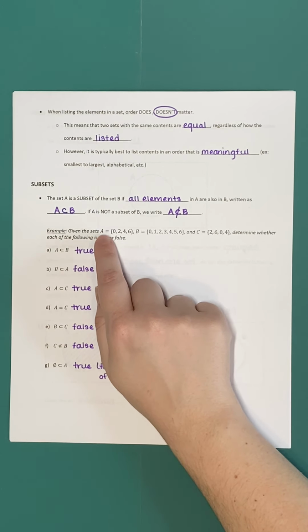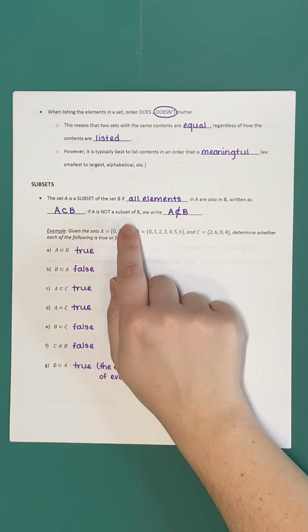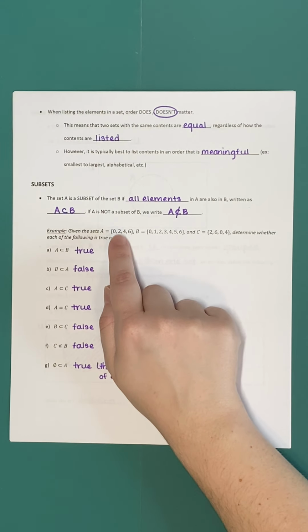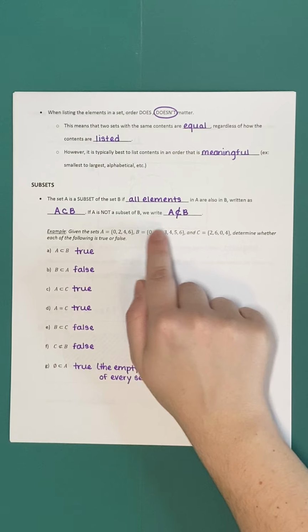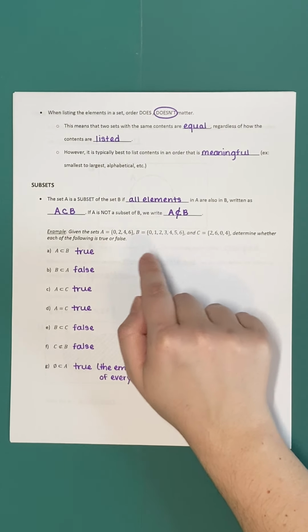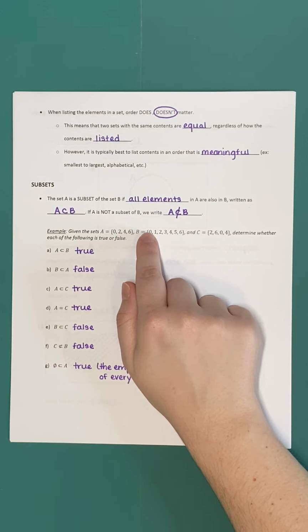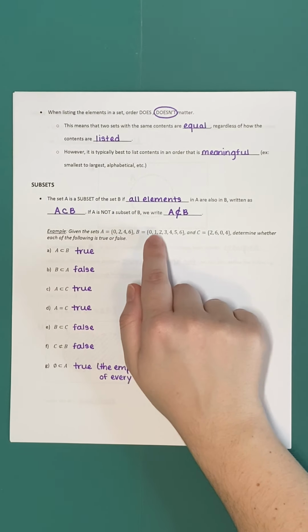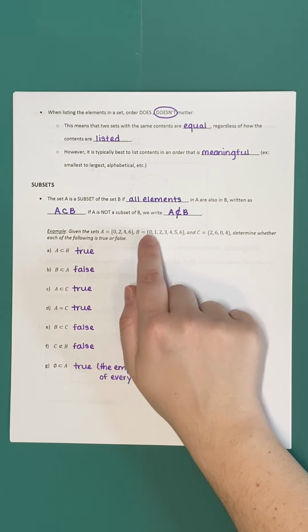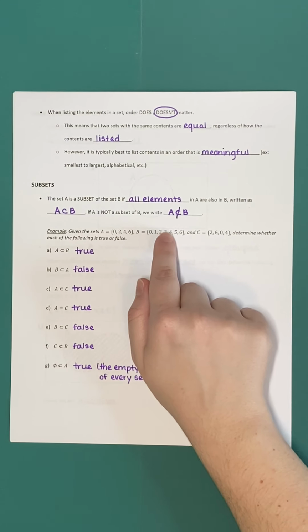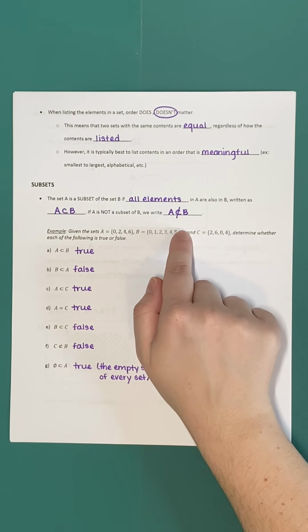In order for A to be a subset of B, we have to be able to find every element in A also somewhere in B. So it's a matching type activity. 0 matches to 0, so that element in A is contained in B. 2 matches to 2, 4 matches to 4, and 6 matches to 6.